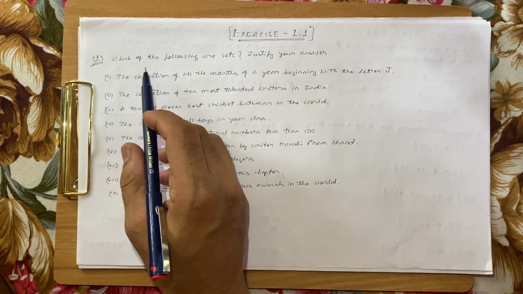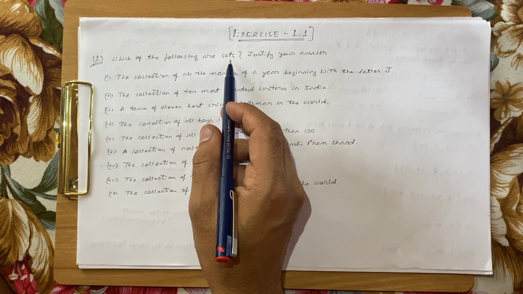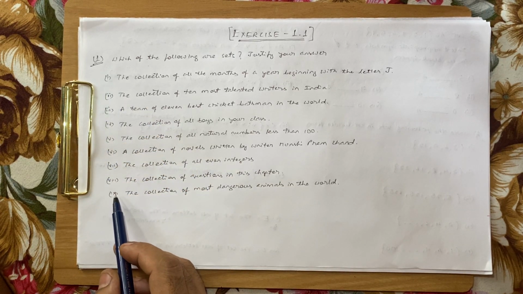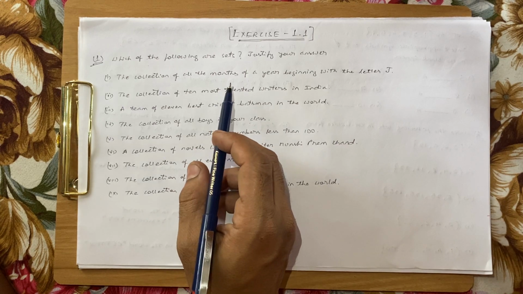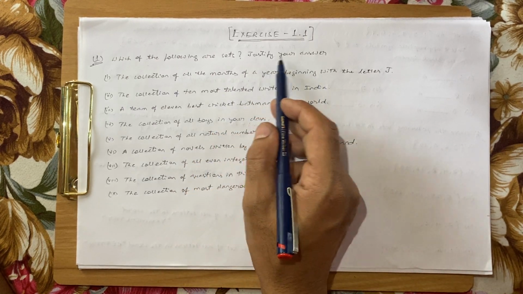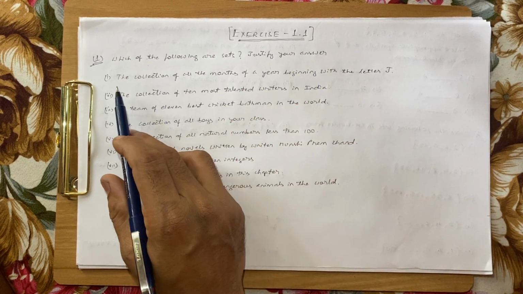The question number 1 is, which of the following are sets? It's asking amongst these 9 statements that have been given. You need to decide if it is a set or not, and you also need to justify your answer. So let's look at the first one.